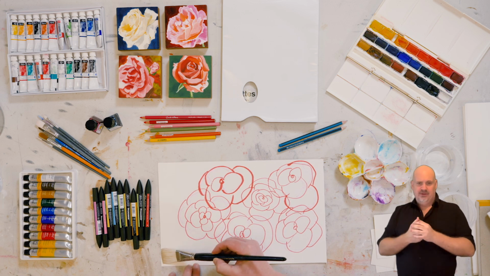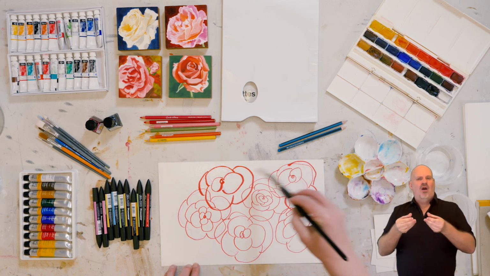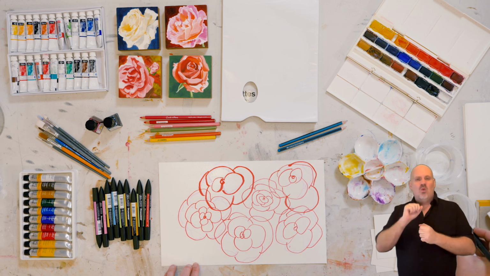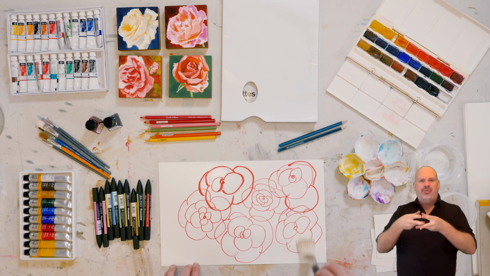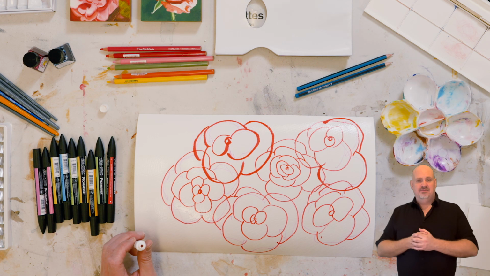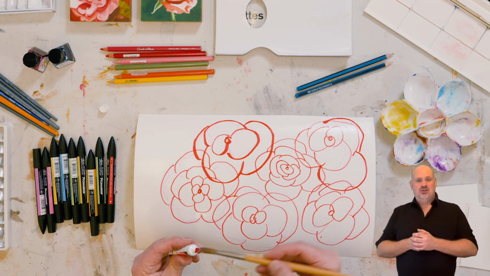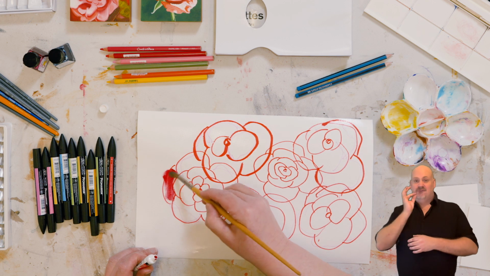This is watercolour paper, so it just means that it's strong enough that it doesn't tear and fall apart when it gets wet, and it soaks up the water like a sponge. And then what I can do is take some watercolour paint and, using the brush, colour in the flowers.